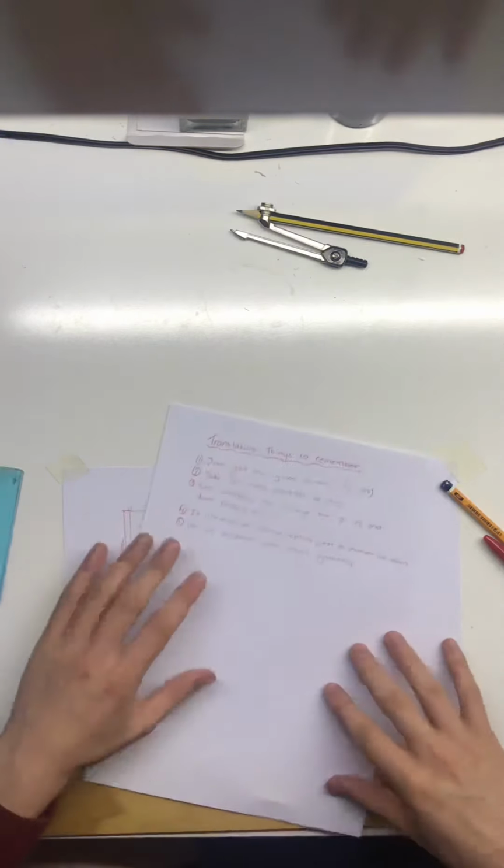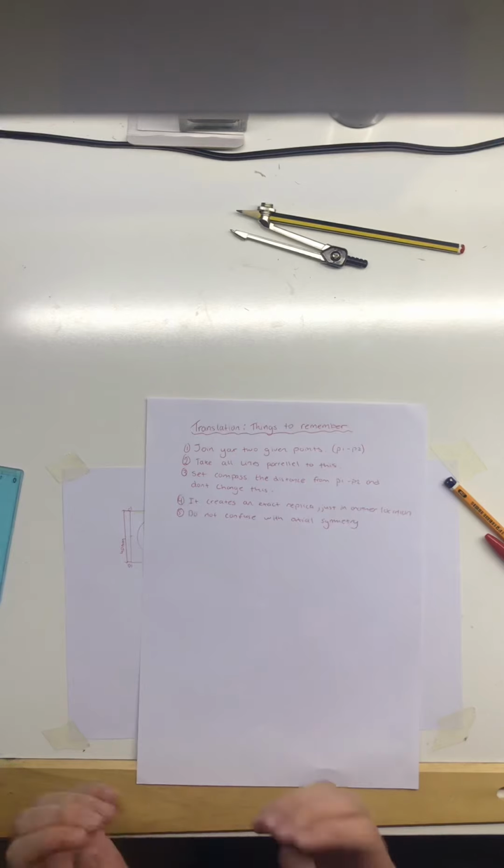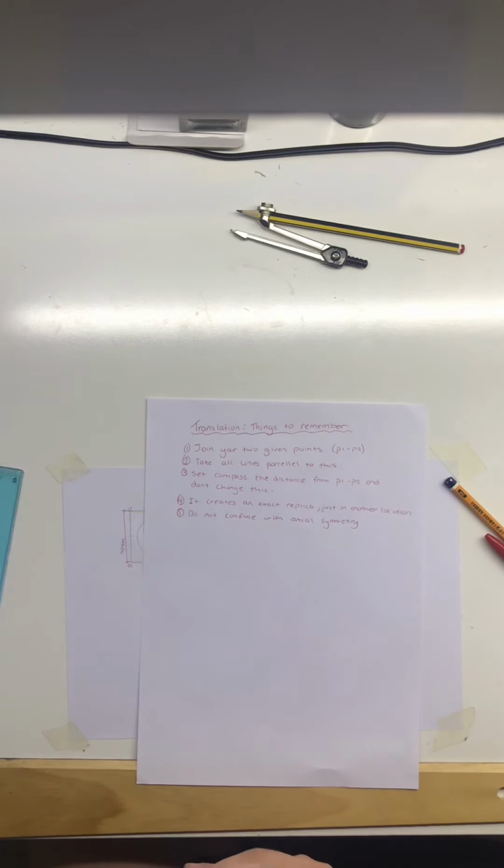So again, now just to finish up, things to remember is you join your two given points, which in our example was P1 and P2. You take all of your lines parallel to the line that you drew for P1 and P2. Once you set your compass from the distance, the only distance that we know, which is P1 and P2, this never changes. What a translation is, it creates an exact replica, but it just moves it to another location, another coordinates, but doesn't change the size, width, orientation, anything. And just another thing to remember is do not confuse it with axial symmetry, because that changes the orientation and translation does not.